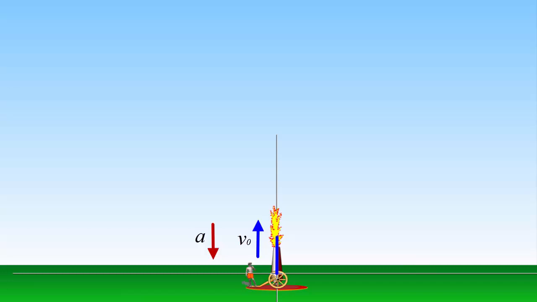Let's look at the velocity and acceleration vectors in the first half of the motion. The initial velocity vector points up and the acceleration vector points down. As the projectile continues to move upwards, the velocity vector gradually gets smaller and smaller until it becomes zero, at which point it stops moving. All the while, the acceleration vector remains constant and continues to point downwards. After reaching its maximum height, the projectile will then start to fall and increase in speed as gravity continues to pull on it.